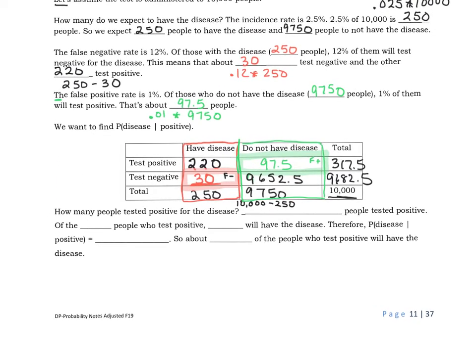Well, the main reason that the question was posed, we want to find the probability. It says compute the probability that a person who tests positive actually has a disease. So when they say that, we are actually looking for the probability that a person has a disease given they tested positive. So how many people tested positive for the disease? 317 and 5/10 people tested positive. Of those 317 and 5/10 people who test positive, how many will have the disease? Well, that was the 220.